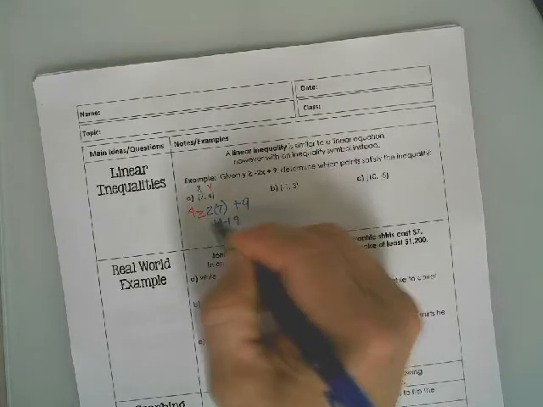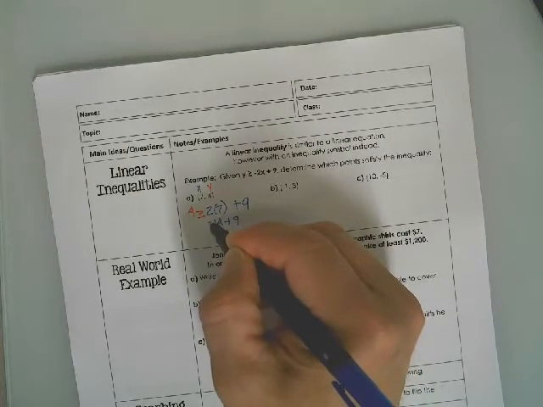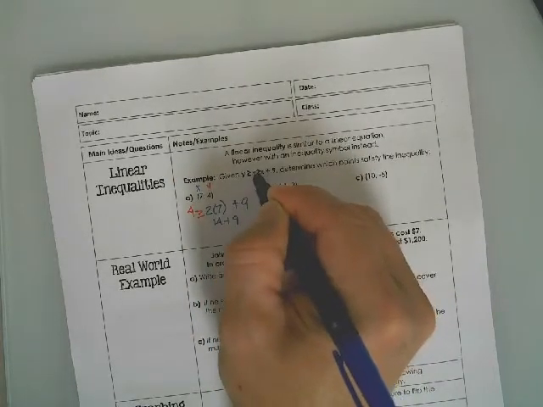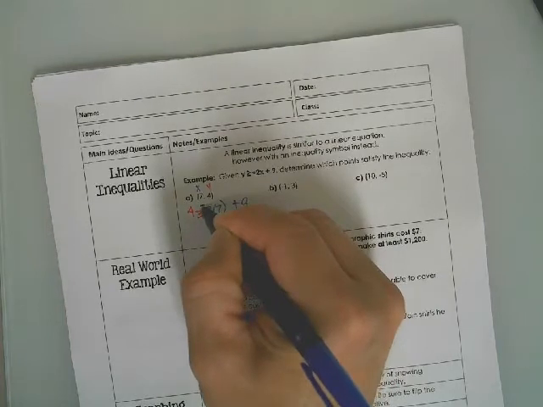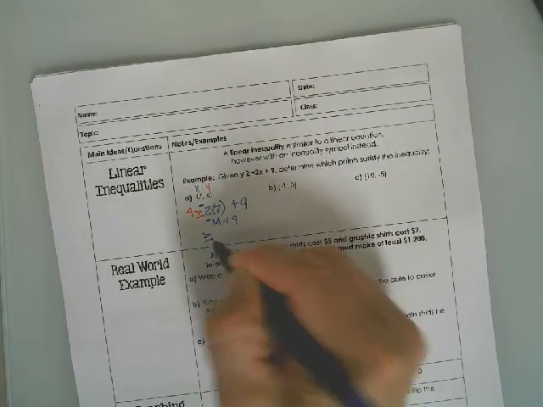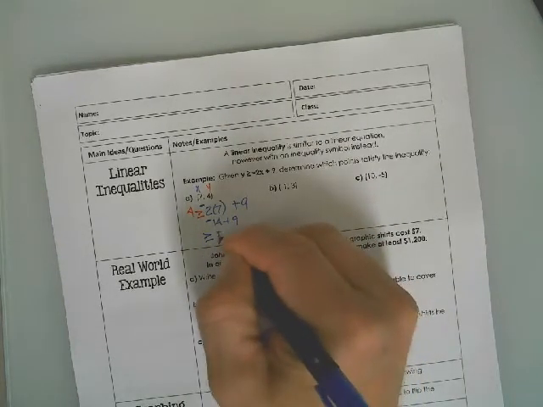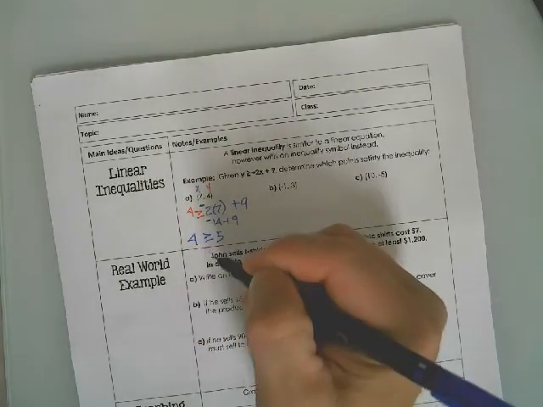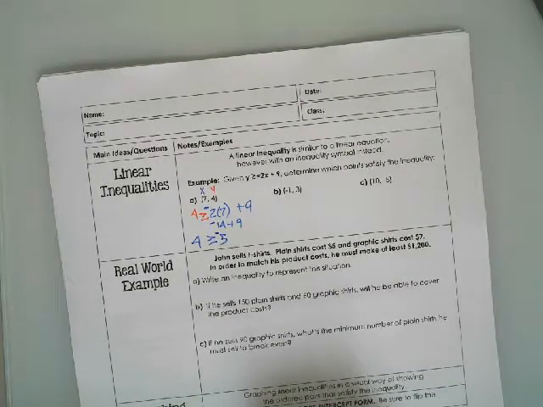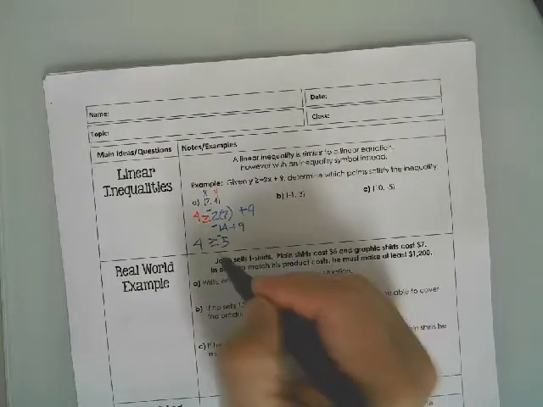Whoops, sorry, negative 14. That is a negative 2x here. Negative 14 plus 9 is equal to negative 5, and is 4 greater than or equal to negative 5? Yes, that works. This one is valid.